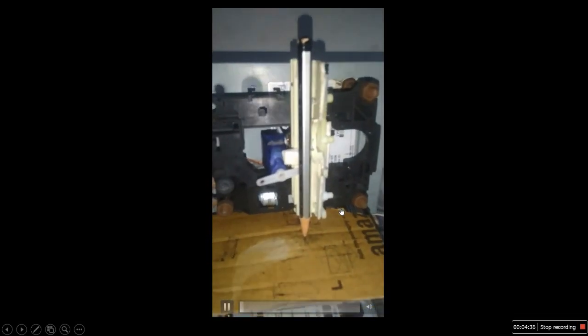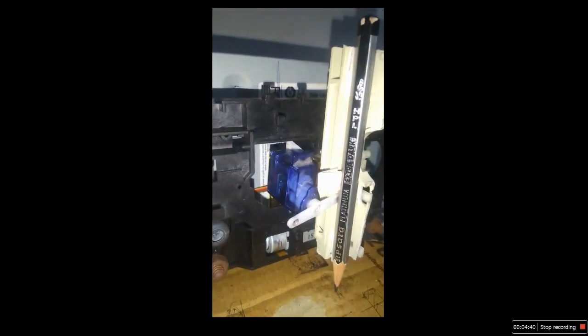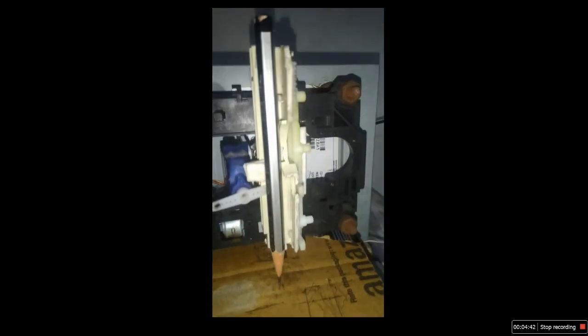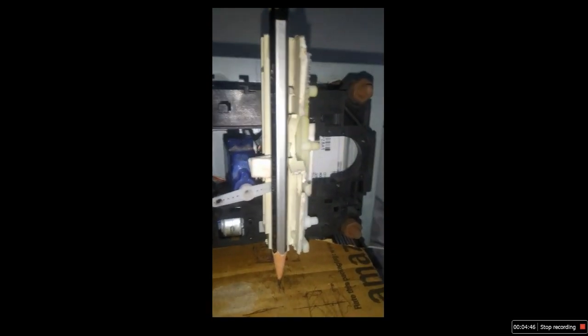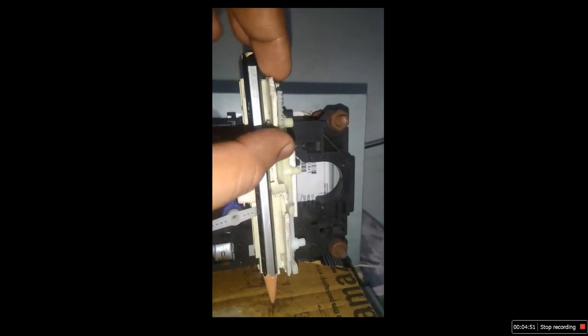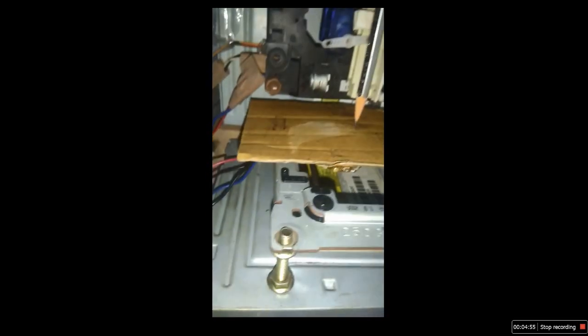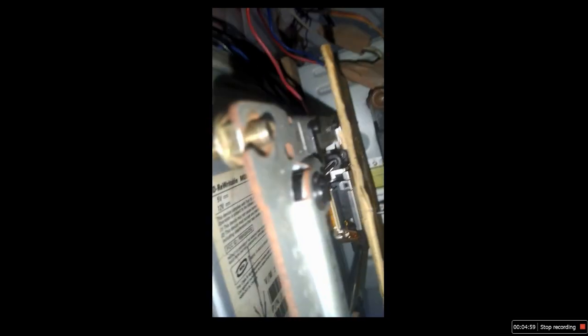Now let us take a look at the different components in reality. This is the main servo motor, which is connected to the x-axis, and this is the mechanism so that the servo motor can push the pencil upward or downward. This is the platform, which is mounted on the y-axis.